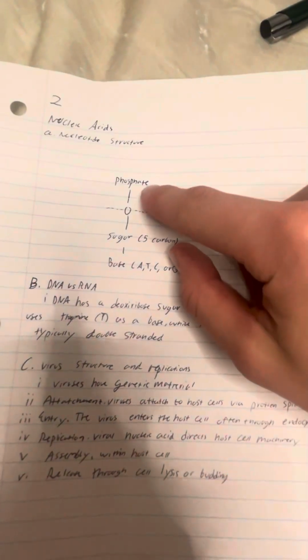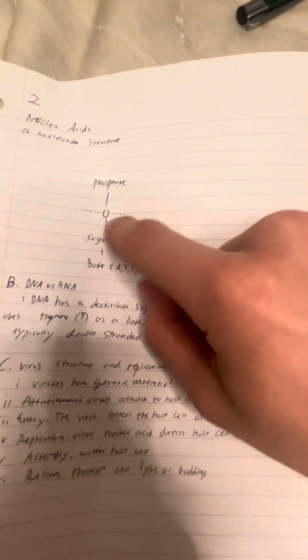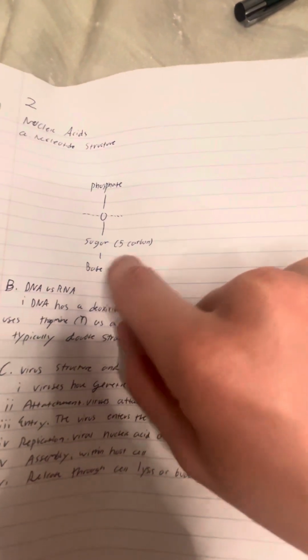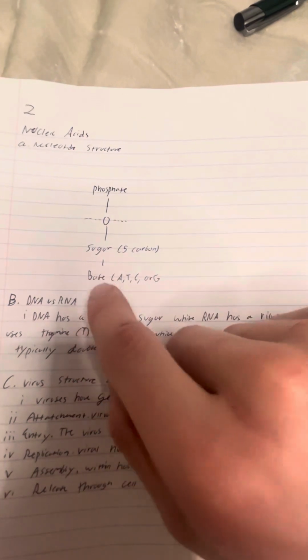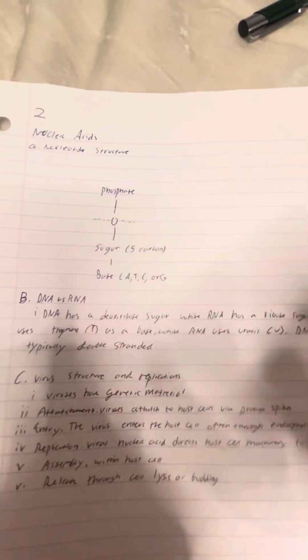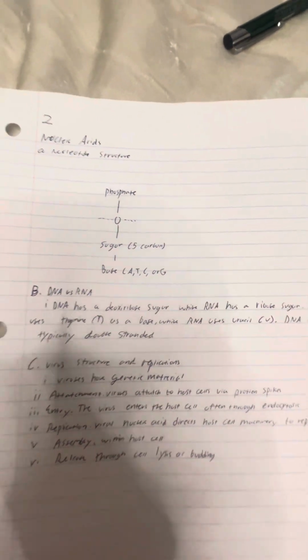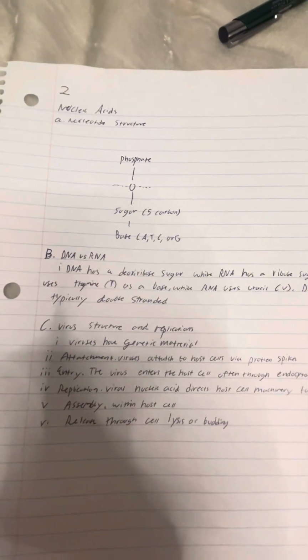So here I label the phosphate, and the O here, the sugar, the 5-carbon, and the base. There's some options there. And so here I just labeled the phosphate, the sugar, and the base, and just drew this out. And that pretty much covers part A.